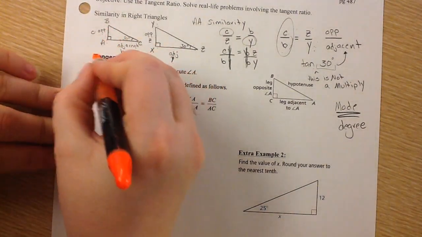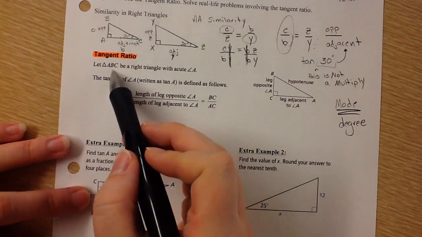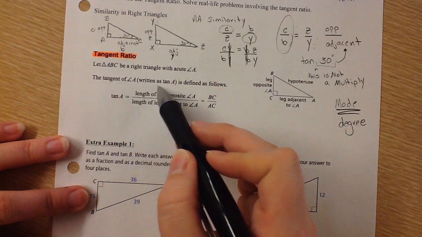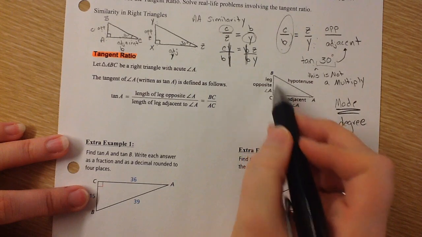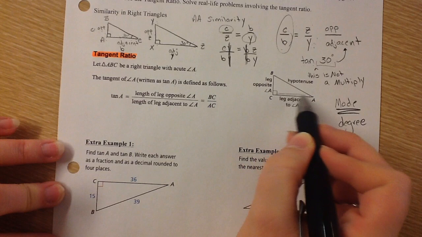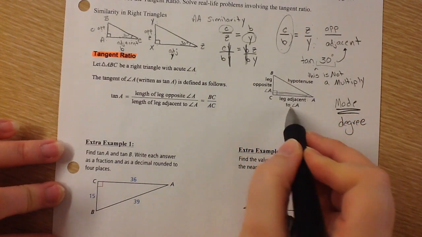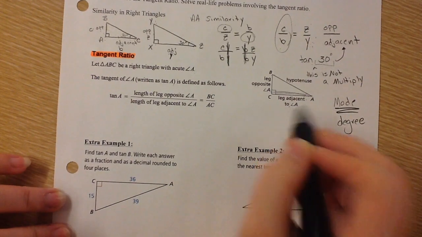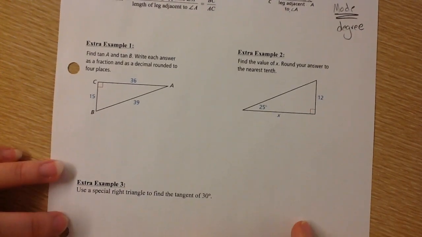So here, the tangent ratio. Again, I have a triangle with an acute angle A. Then the tangent of that angle, written as tan A, is defined as follows: the length of the opposite side, which would be BC, over the length of the adjacent side. And adjacent means the side right by it. So we have the leg opposite the angle and the leg adjacent to the angle. You'll see the use for this later on in this section, but for right now we're just going to practice setting up that ratio.